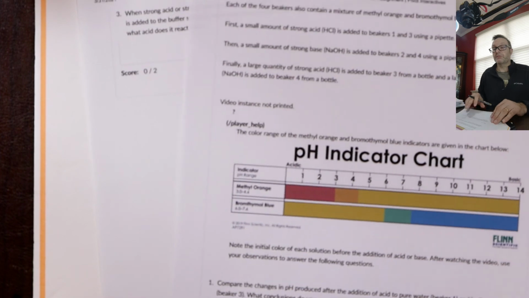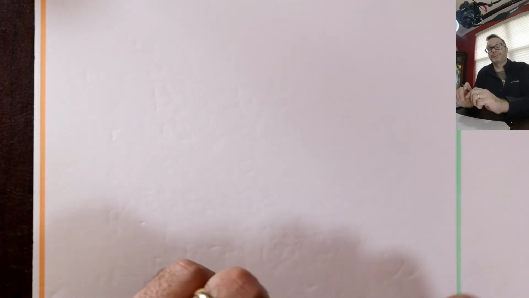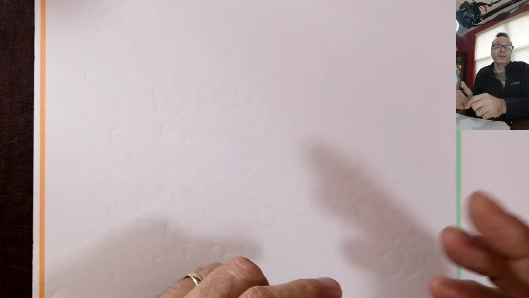Again, read the packets, if you haven't already, but make sure you understand acid-base equilibria 1 through 3. Make sure you understand the questions from the buffer packet regarding buffers. The acetate buffer and the carbonate buffer in the packet will be very, very key for this experiment.